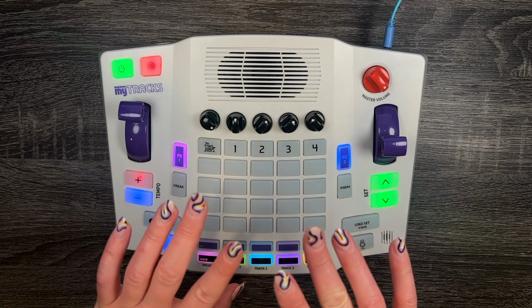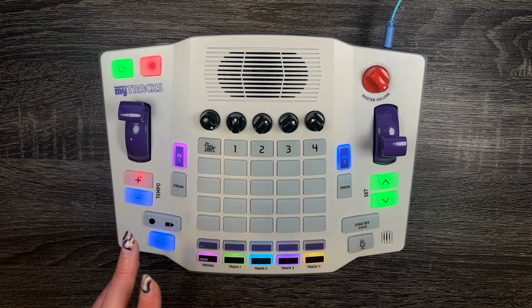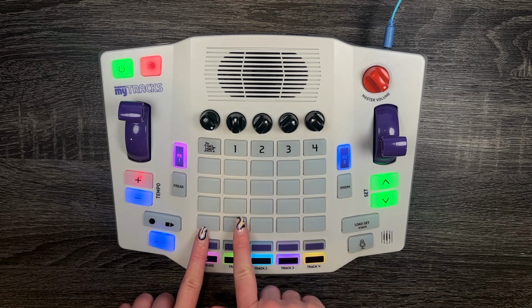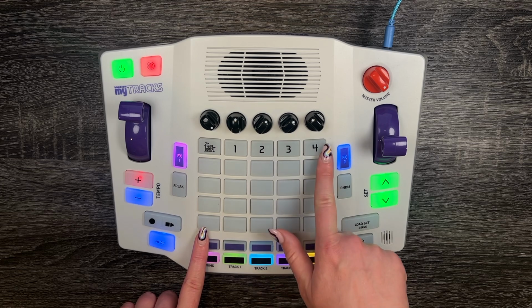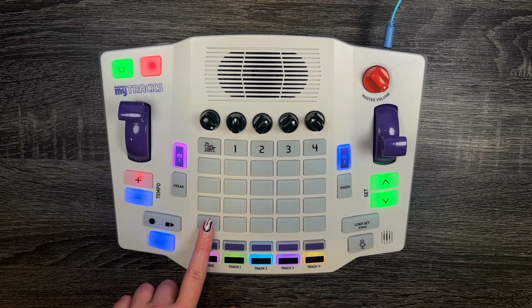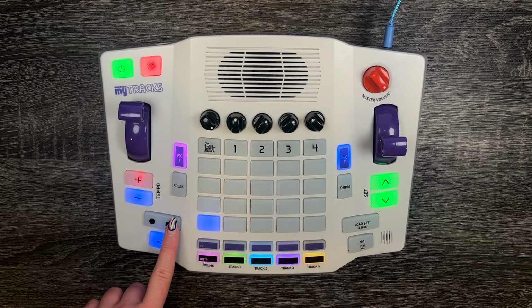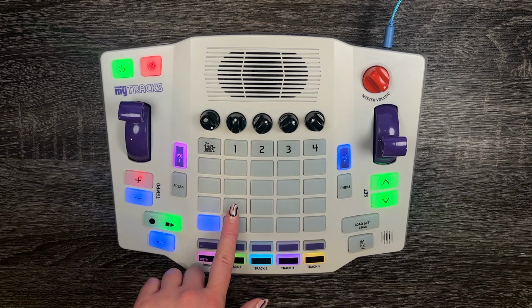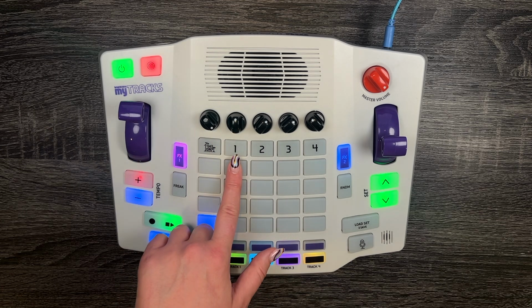Clips are individual melodies or drum loops that can be activated on each one of these individual pads on the myTRACKS. So if we want to listen to drums, I'm going to click on one of these pads and press play. And then start adding some others. So this is our next track here.